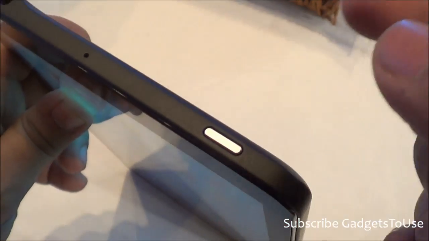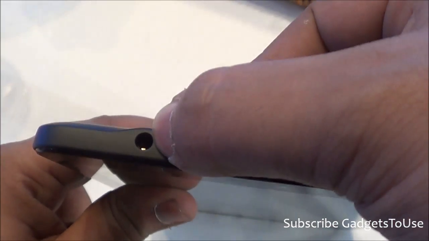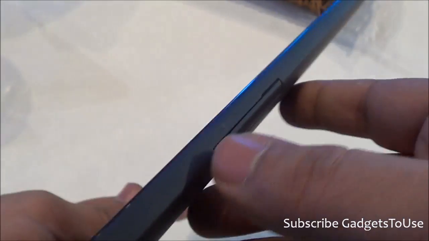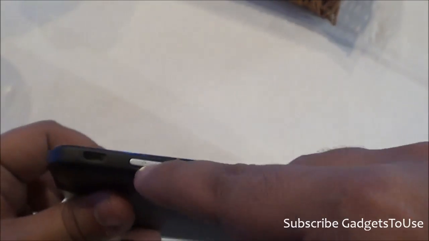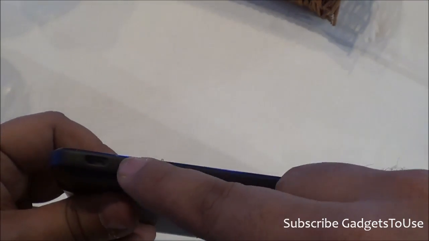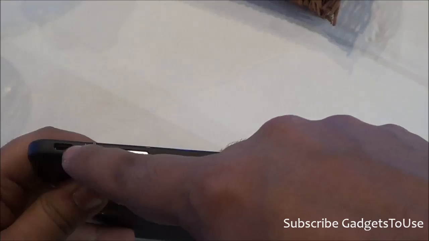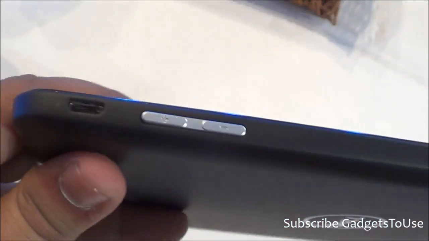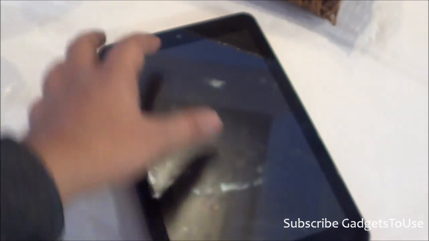On the top, you have the power and sleep key, which is a plastic button. You have the mic over here for video calling, and again you have the 3.5mm audio jack for the headphones. At the bottom, you have the loudspeaker. On this side you have the slot for the micro SD memory card, and on this side you have the volume rocker, which is a plastic button, again finished with silver. And then you have the micro USB port for data syncing and charging. So in all, the overall build quality of this particular tablet looks pretty good.